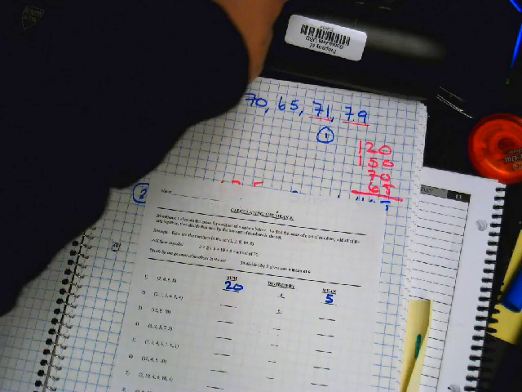30 divided by... equals... number 4 divided by... equals... number 5 divided by 7 equals 3.